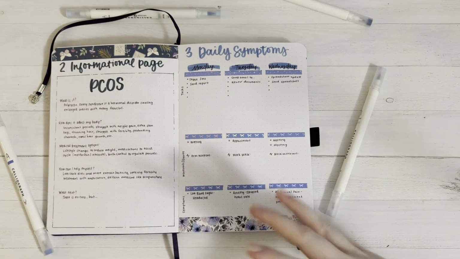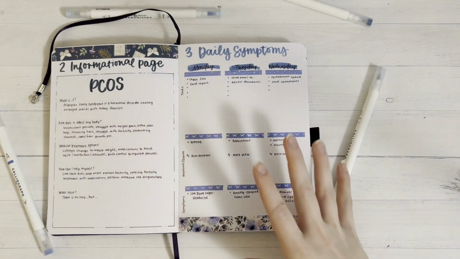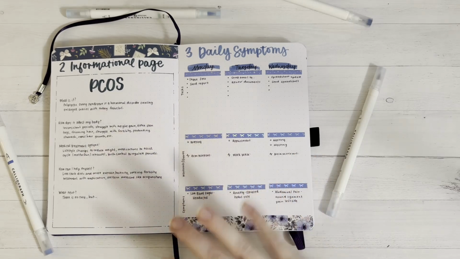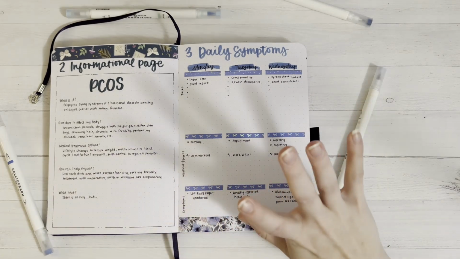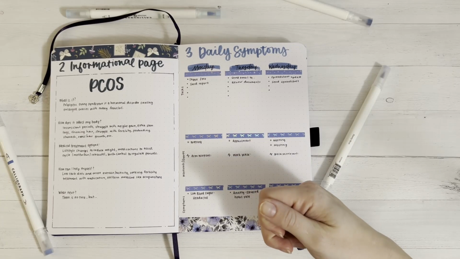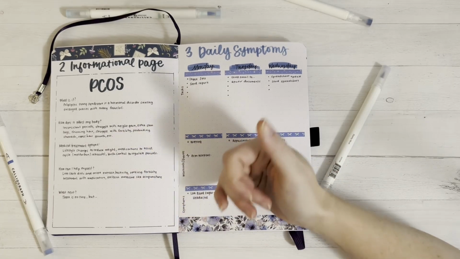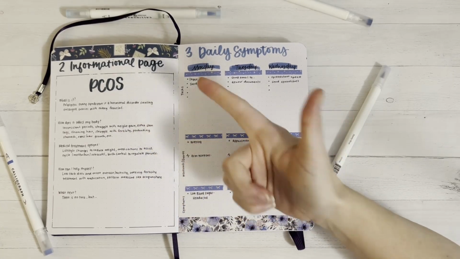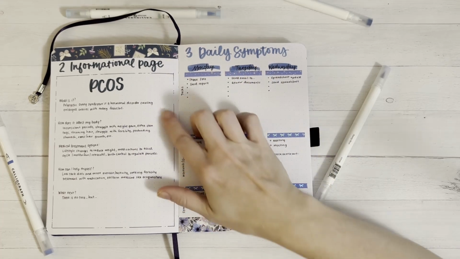Again, do always consult your doctors when it comes to your diagnoses. Don't just go crazy on the internet. I mean, it's good to get information, but make sure you're looking for credible sources. A lot of the stuff that I have is from my doctors, from NIH, things like that.